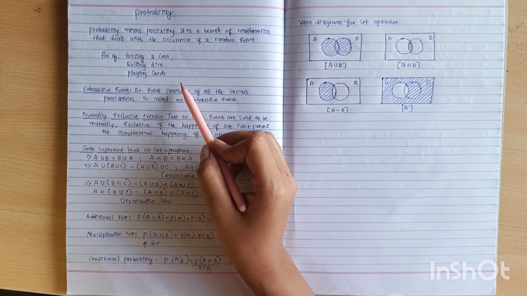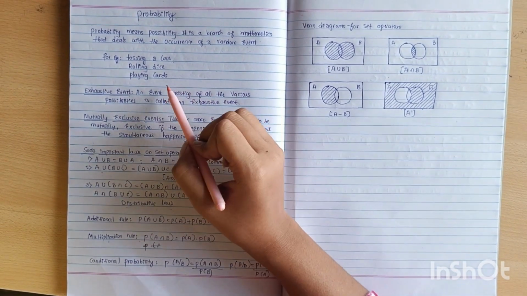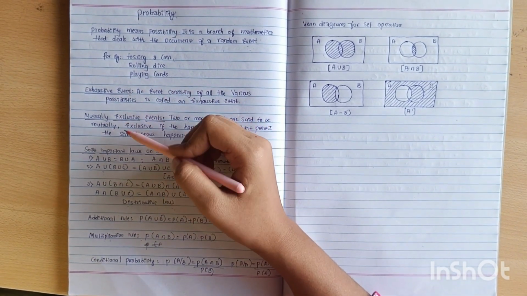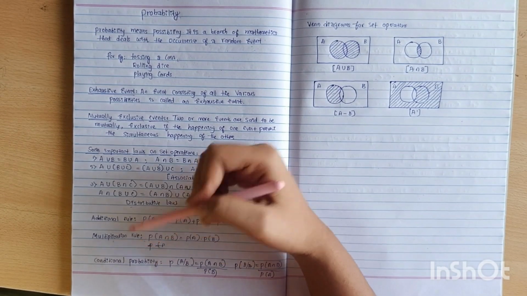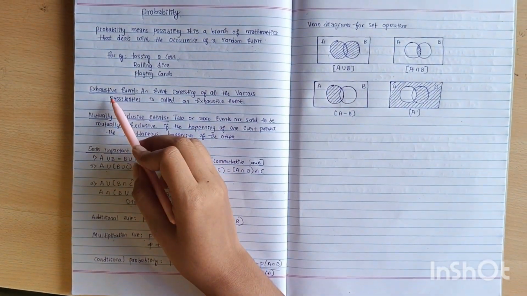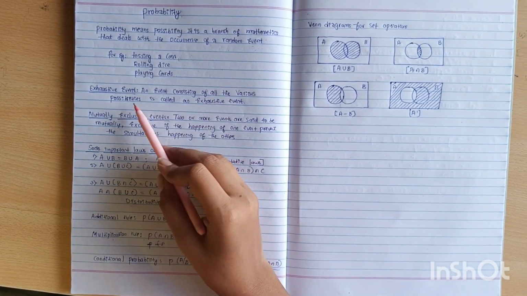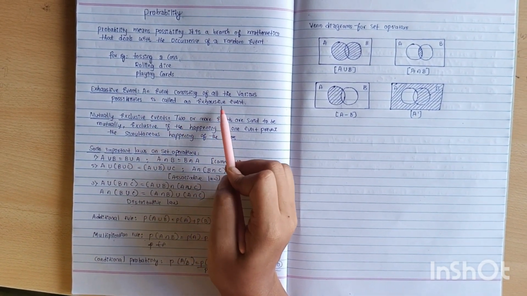In today's video we will derive the Bayes theorem. To derive the Bayes theorem we have to know about some definitions, some rules and some Venn diagrams. So first one is, what is an exhaustive event? An event consisting of all the various possibilities is called an exhaustive event.